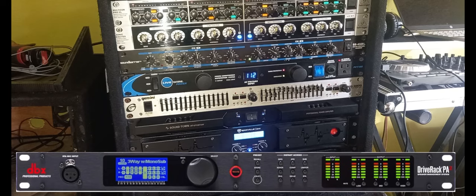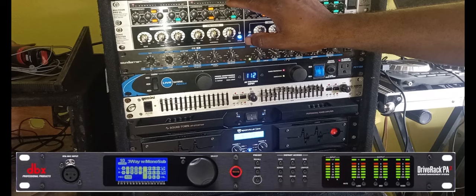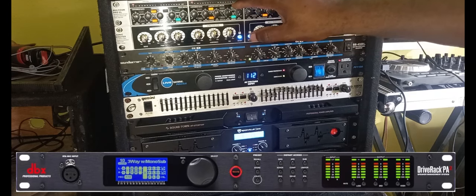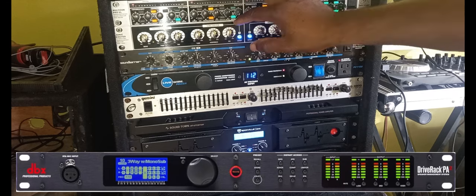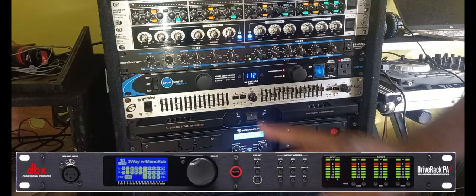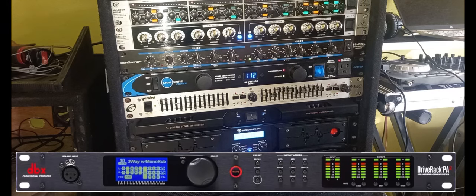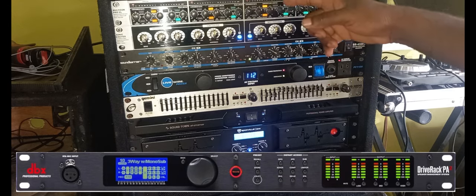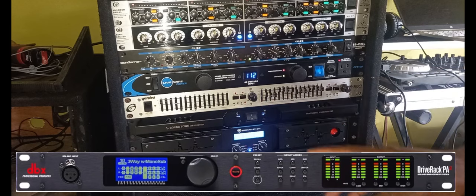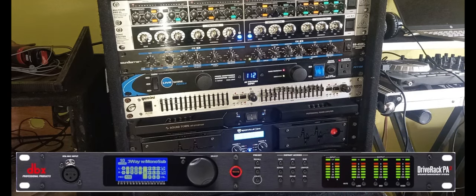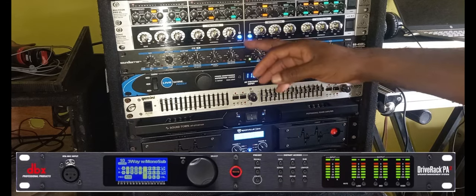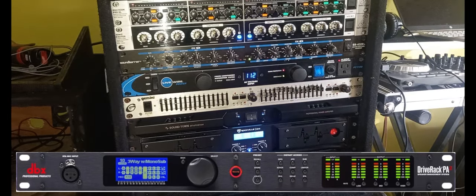Now guys, a drive rack can actually do what these four pieces of equipment are doing: the compressor, the sonic exciter, the crossover, and the equalizer. So that's a huge advantage in terms of you having a drive rack. So instead of having these four pieces of equipment, you could simply have a drive rack, and of course that drive rack would basically do whatever these four pieces of equipment are doing. Yes guys, that is a huge advantage.